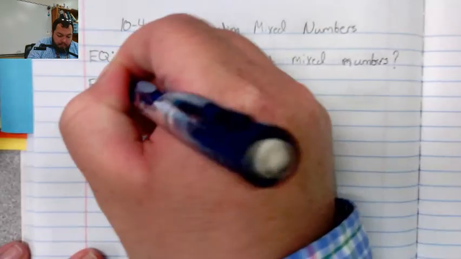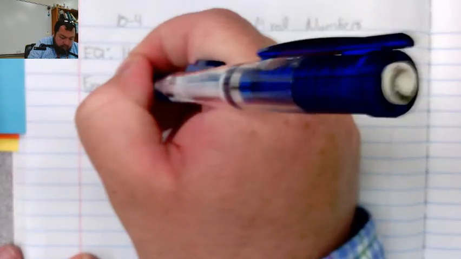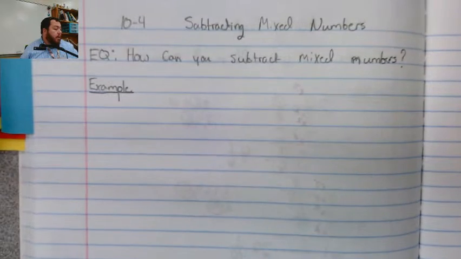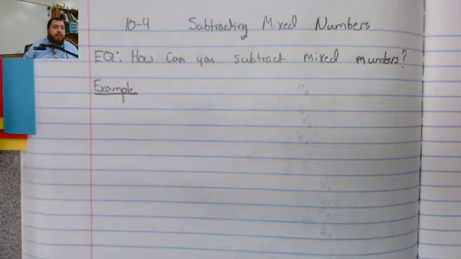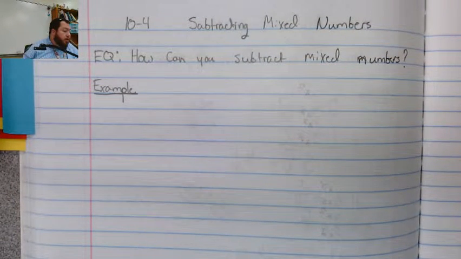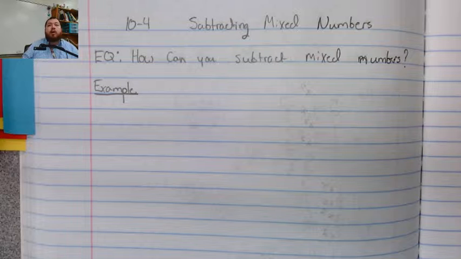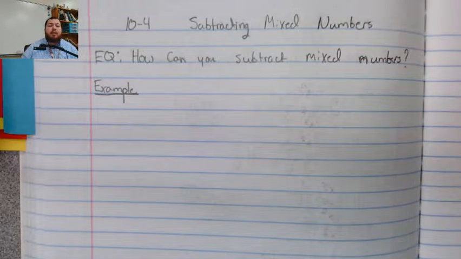So, my first example is I'm going to use the example from the book. And it says a golf ball measures about 1 2/3 inches across the center. What is the difference between the distance across the center of the golf hole and the golf ball? And I know that whenever I see difference, it means subtract.